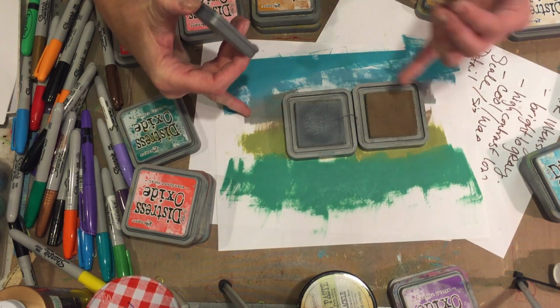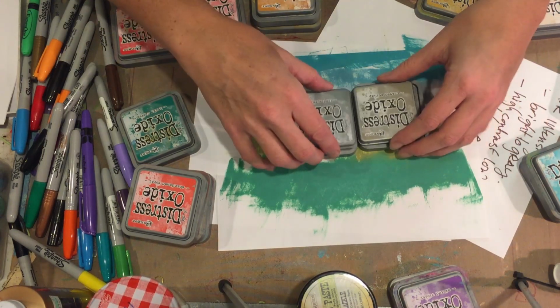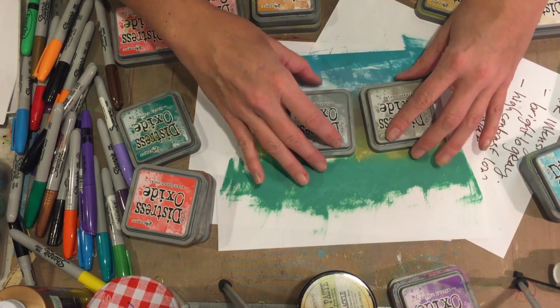Cooler colors will sit in back. Warmer colors come to the front. That's just what happens.